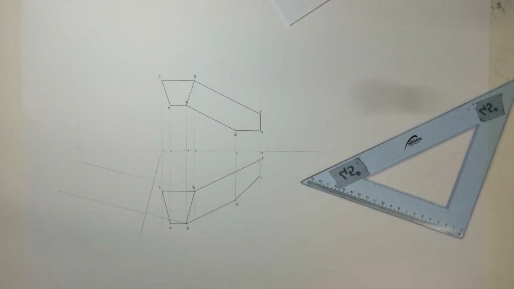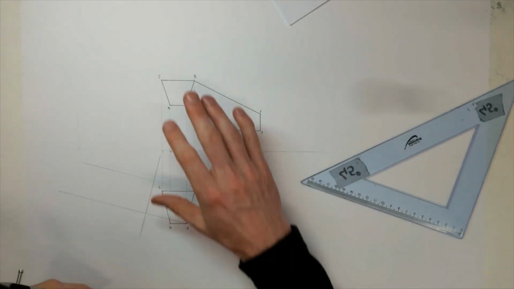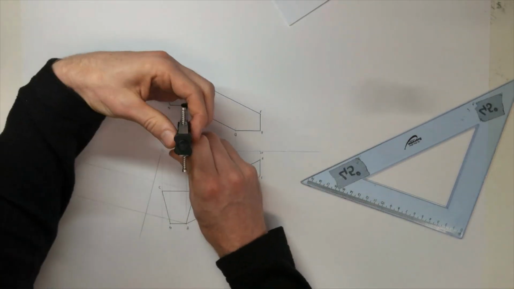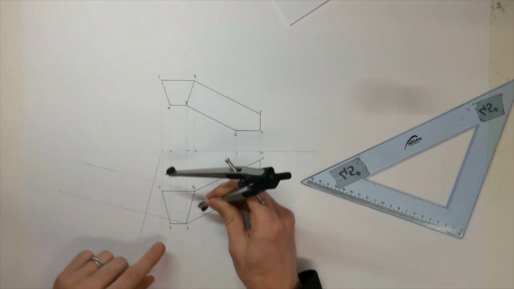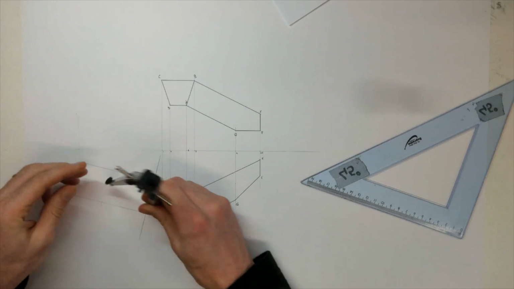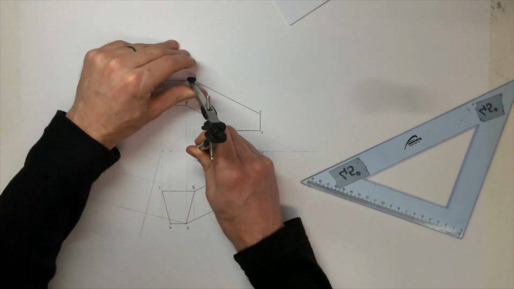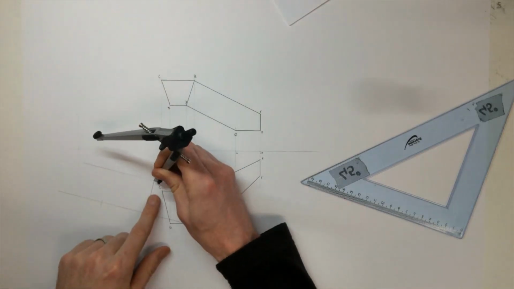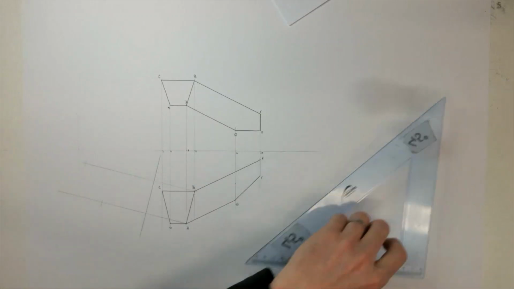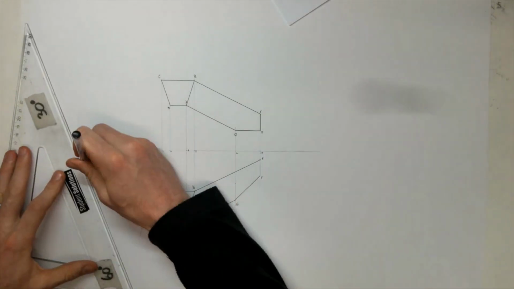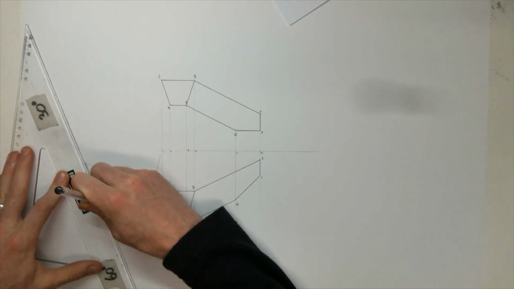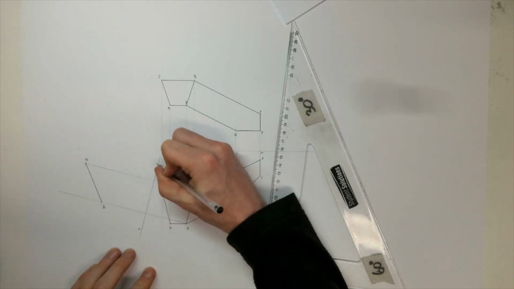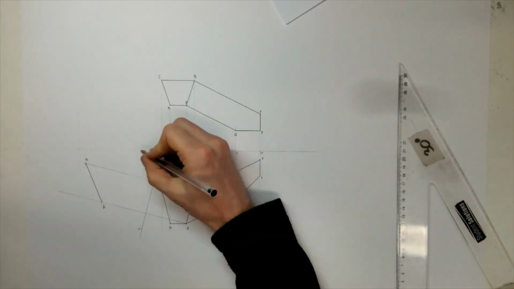Okay, I'm creating an auxiliary elevation, so my heights are coming from the elevation. So height of A, go around to A, here's my height for A, and my height for B, down to B. Okay, so that is the true length of line AB. AB, that's my X1, Y1. Okay, that's my XY line.